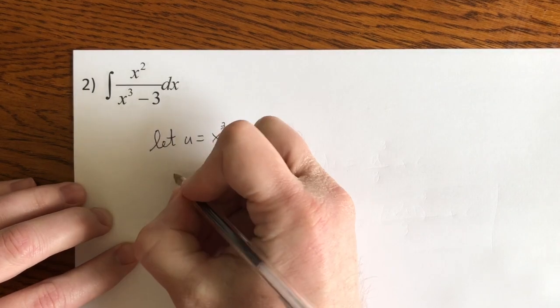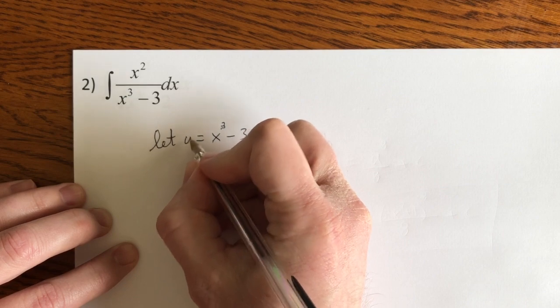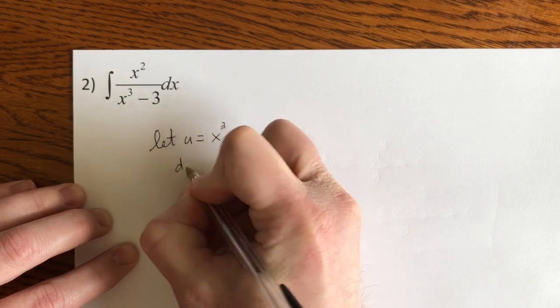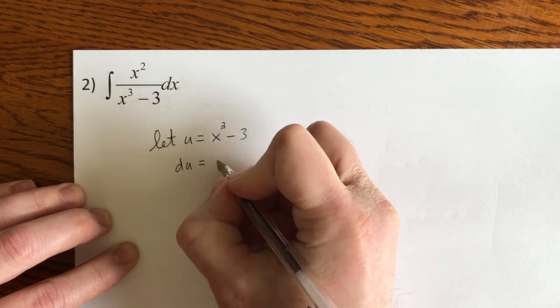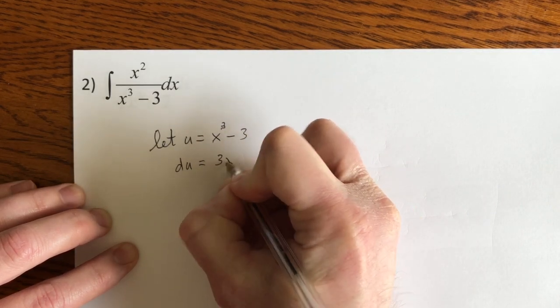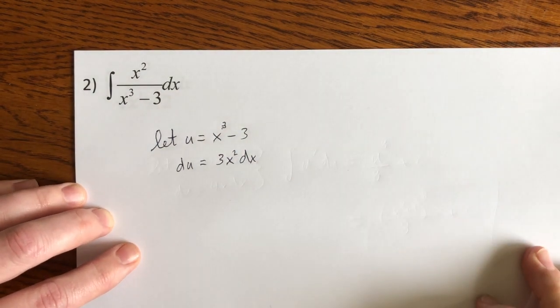The next thing is to take the derivative of both sides of this equation. So the derivative of u is going to be 1 du, or just du. The derivative of x cubed minus 3 is going to be 3x squared dx with respect to x.